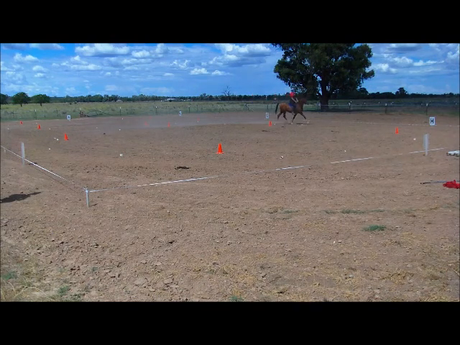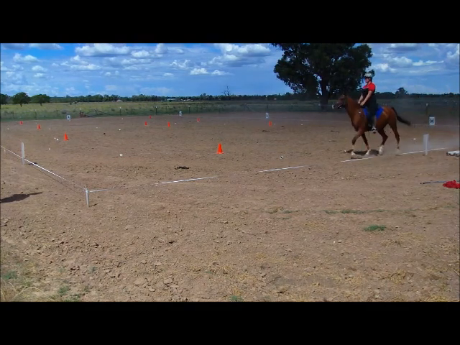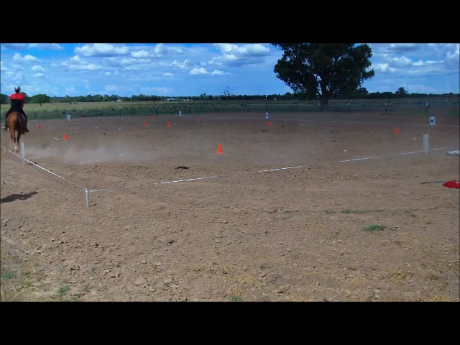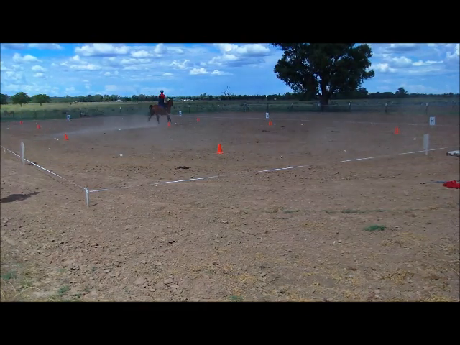Hands steady for me. Good. That's looking really good. From this direction, I can see that he's bending nicely now. Okay, so when we come to the centre, we change. Good.